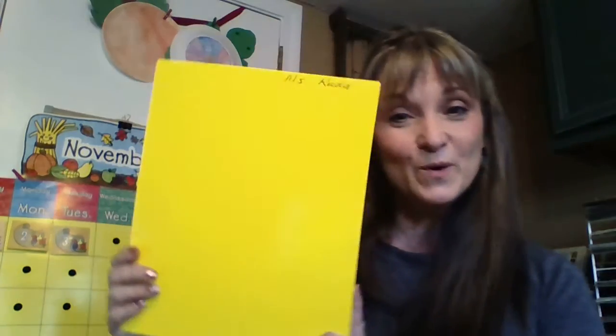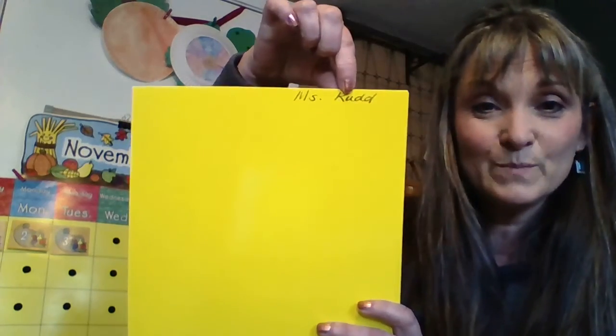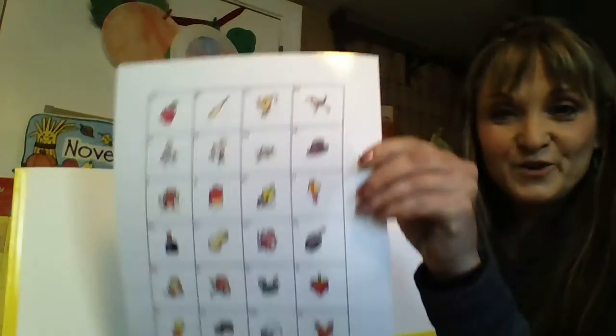Now, I'm going to show you something new. This I do not want you to take out of your bag. I want you to watch me. In a few days, you are going to get to take out your writing folder. Mine says Ms. Rudd on the top because this is mine. Inside the writing folder, I have a chart.